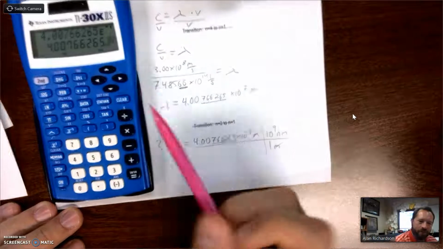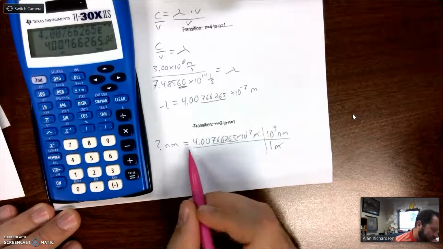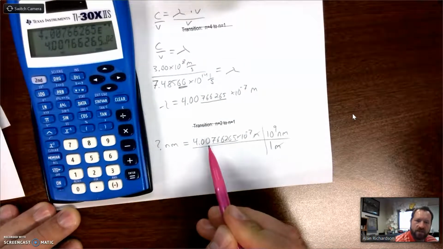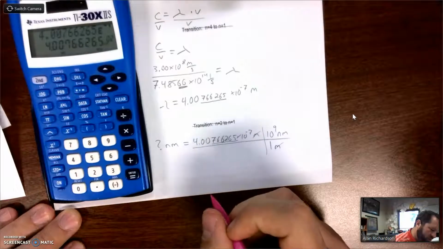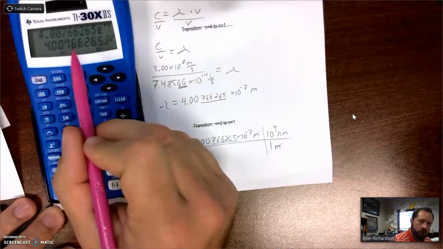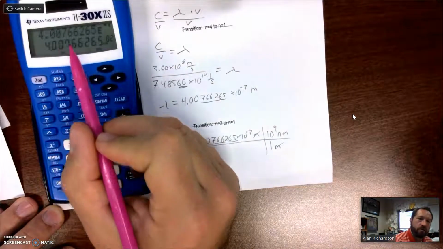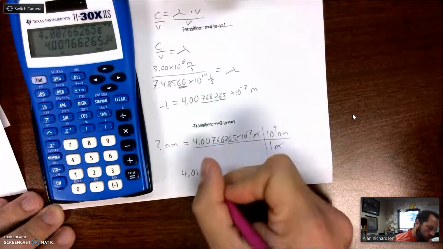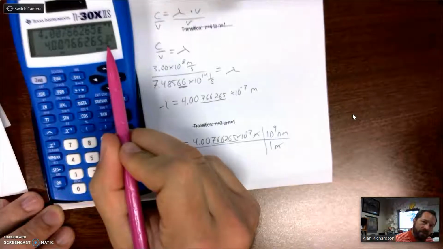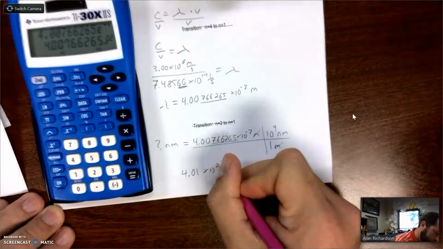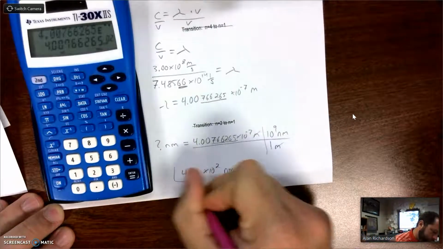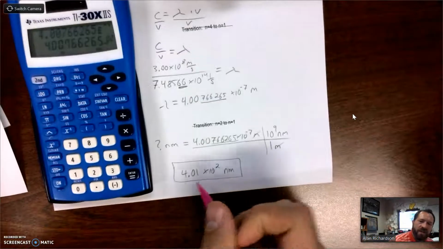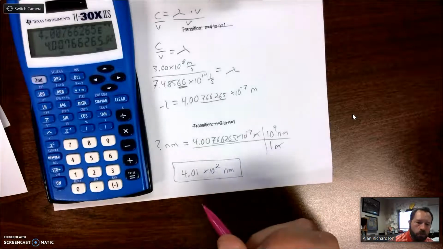Now I am ready to use scientific notation, sure, but proper significant digits as well. I only have 3 significant digits. I started the underline at the 7, so the 4, the 0, and the 0 are the only significant digits, that's 3. My final answer should only have 3 significant digits. 4.00, there they are. 7 is enough to round up, so 4.01. Don't forget, we've got that times 10 to the second there. So there we go: 4.01 times 10 to the second nanometers. That's 401 nanometers.